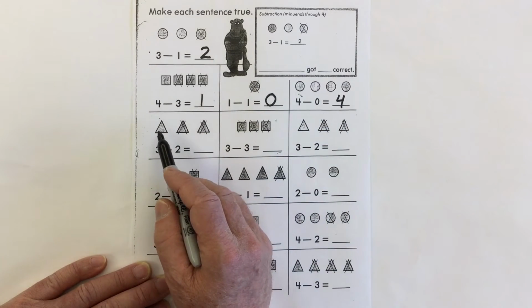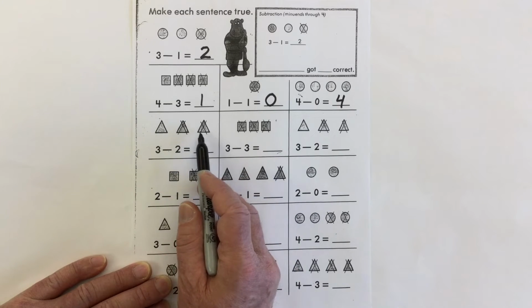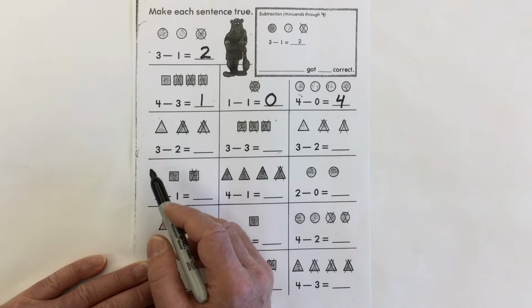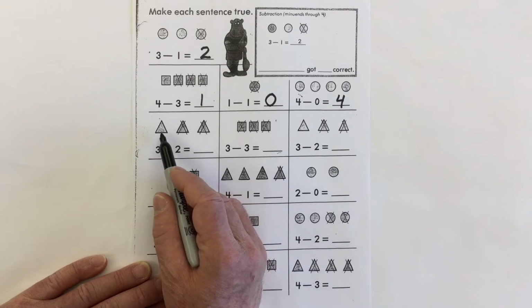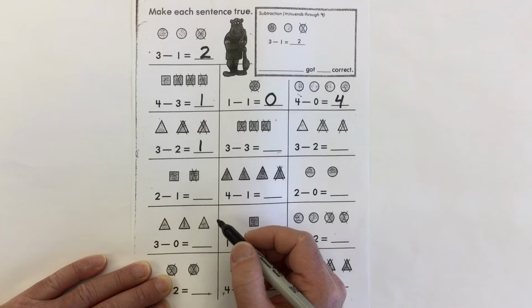Here we have 3 triangles, 1, 2, 3. 2 of them have been X'd out, 1, 2. How many triangles are left with no X's? 1. 3 take away 2 equals 1.